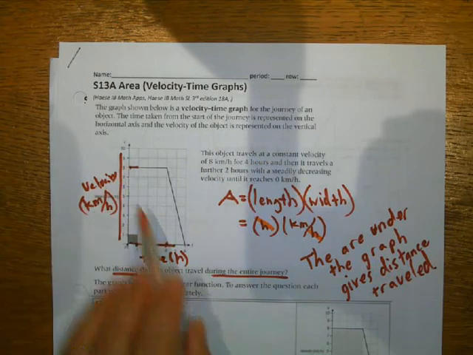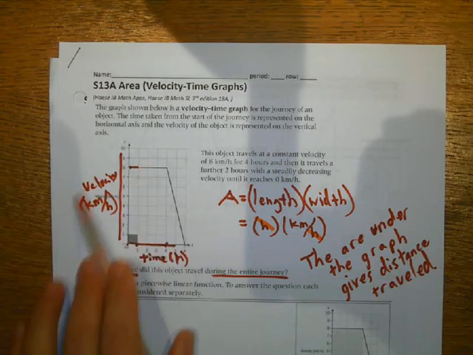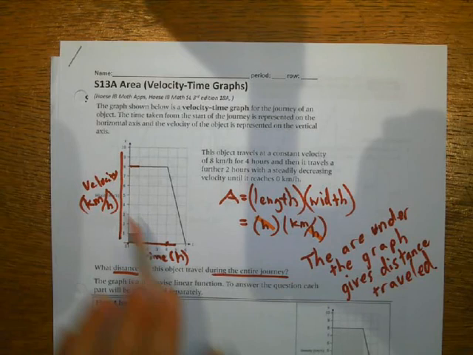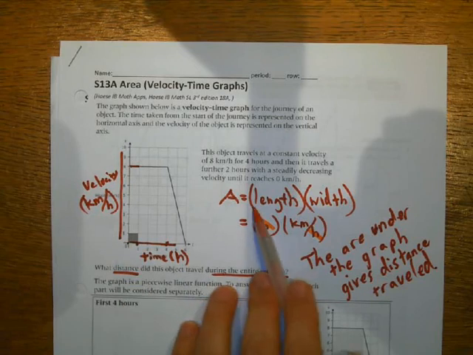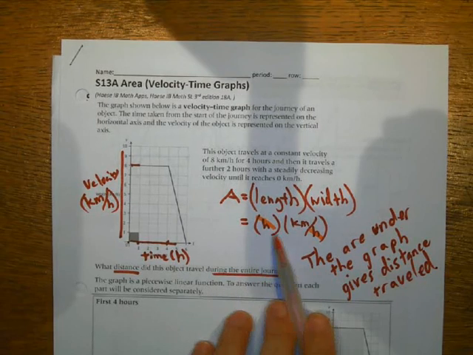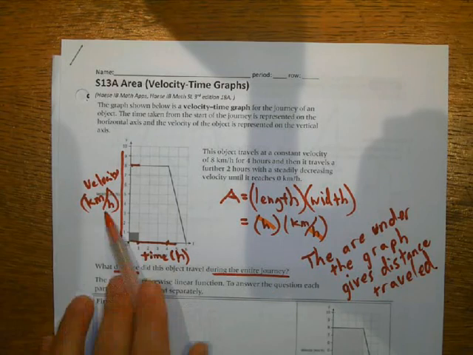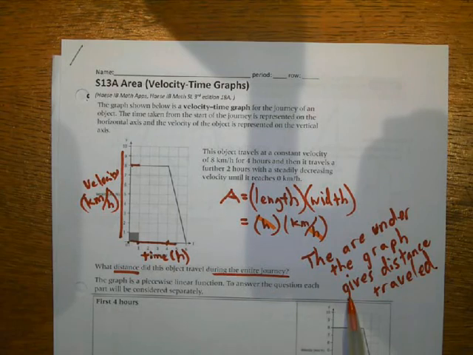So, what we notice when we have our y value and our x value is if I do length times width, the units, hours and kilometers per hour, the hours cancel out and we're left with the area under the graph gives us the distance.